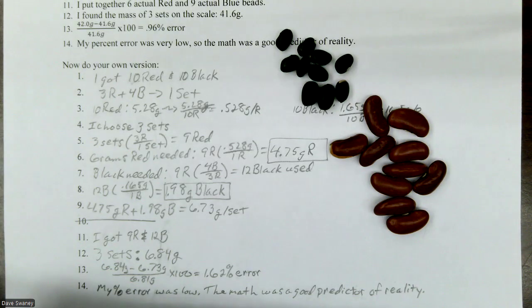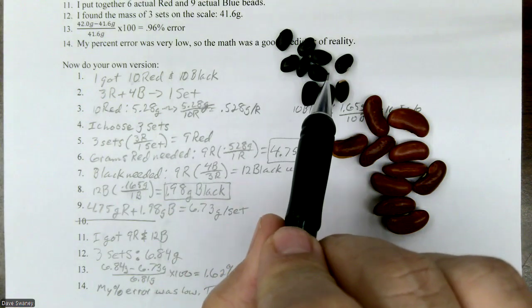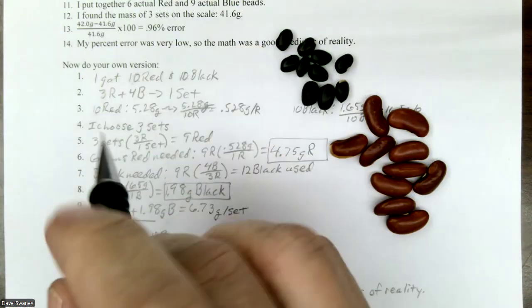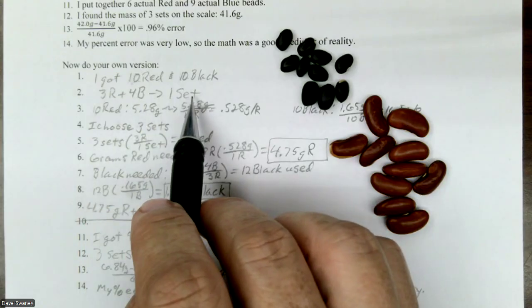Here's my tutorial on stoichiometry with beads or beans. I have chosen red beans and black beans here. Number one, I got 10 red and 10 black beans. I choose, just because I'm choosing, to say that 3 red plus 4 black makes 1 set.